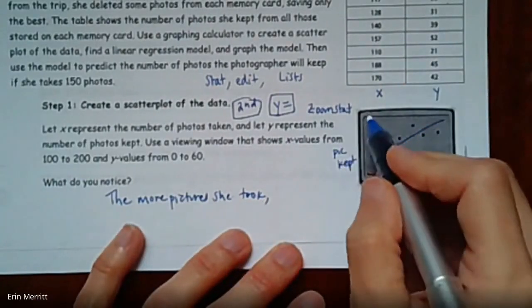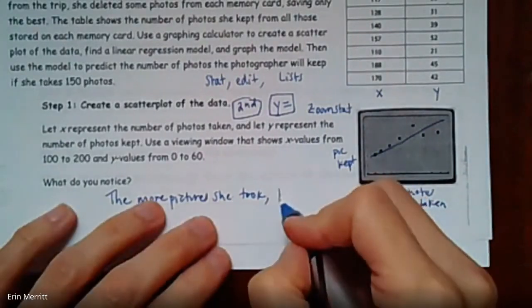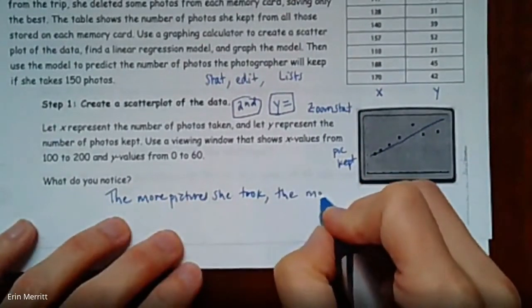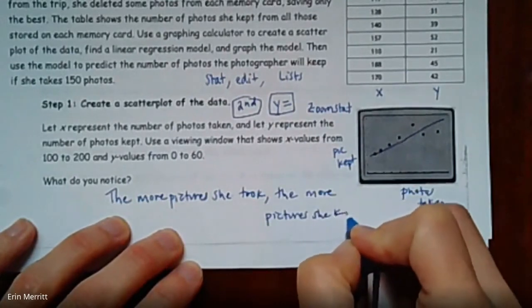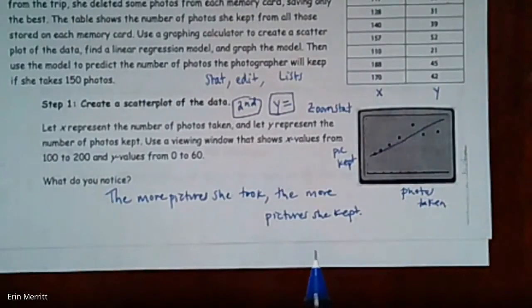It looks like the more pictures she kept. Which totally makes sense in this scenario. The chances that you'd take more pictures and then not like any of them is not super likely.